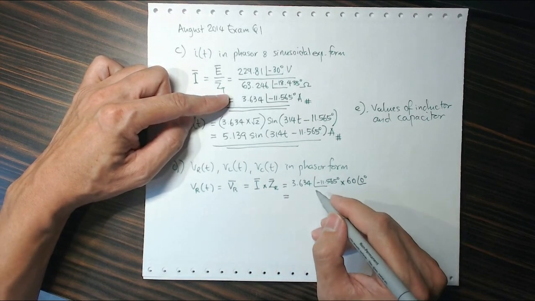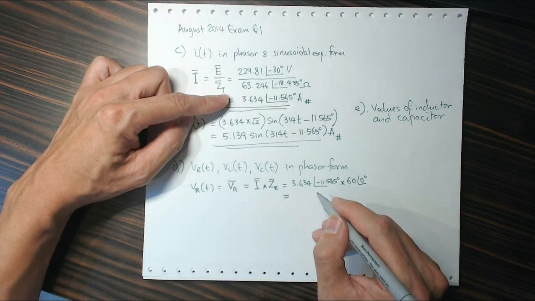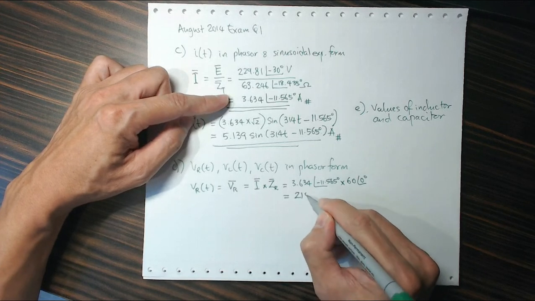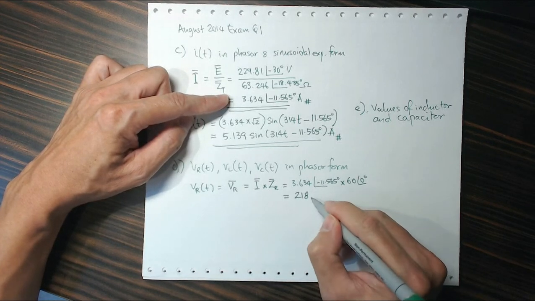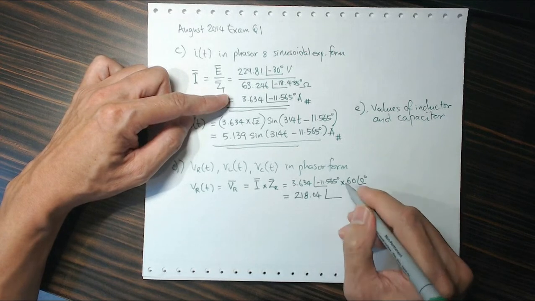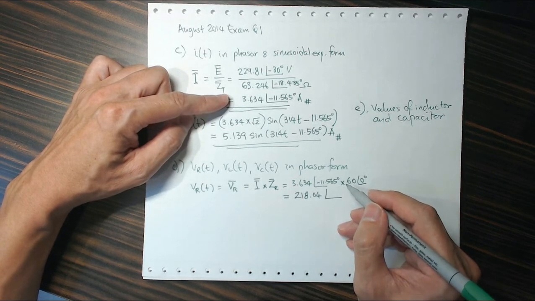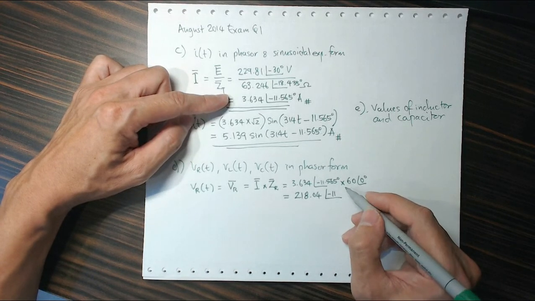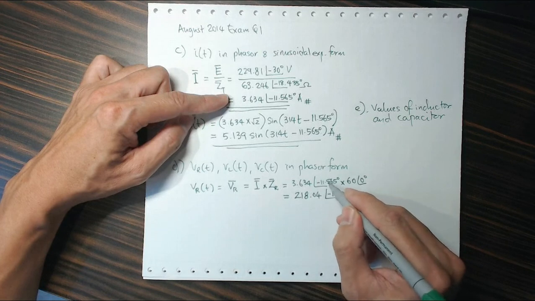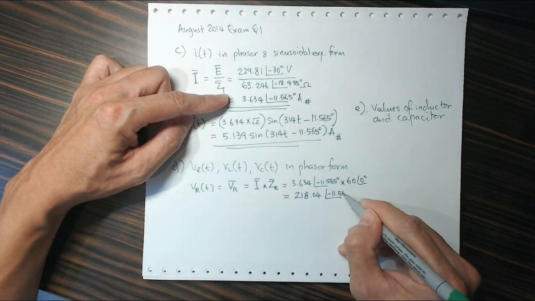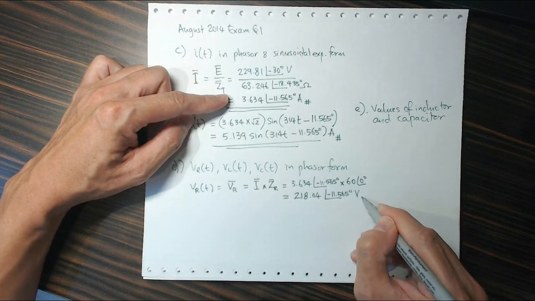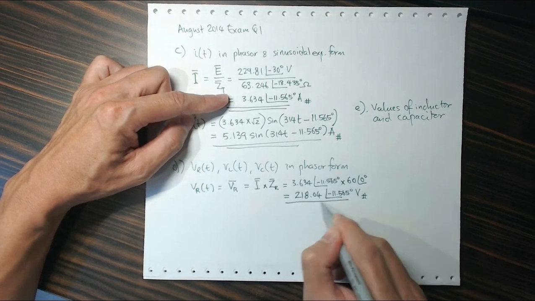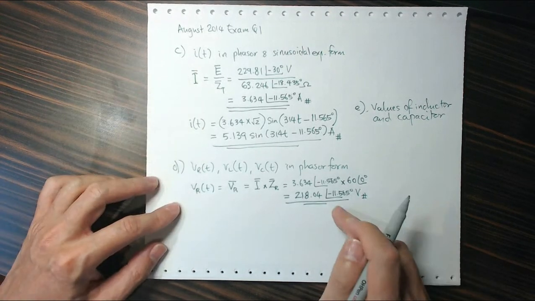So that gives me 218.04 at the angle of minus 11.565. When we multiply, we add the angles. Volt. Okay, so that is the voltage drop across the resistor in phasor form.